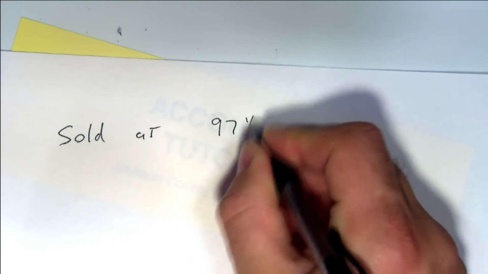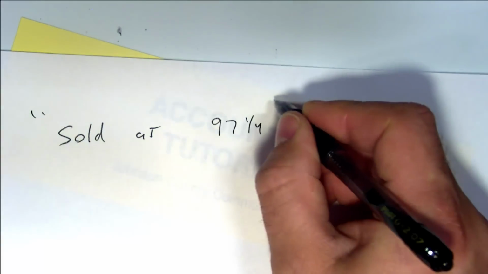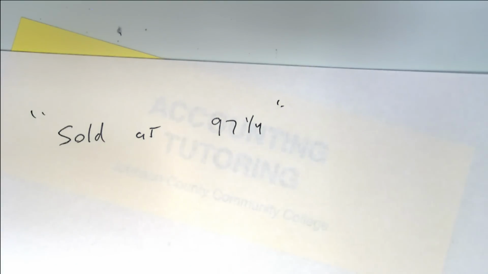For example, sometimes we will say a bond is sold at 97 1/4. What does it mean if we say a bond is sold at 97 1/4?